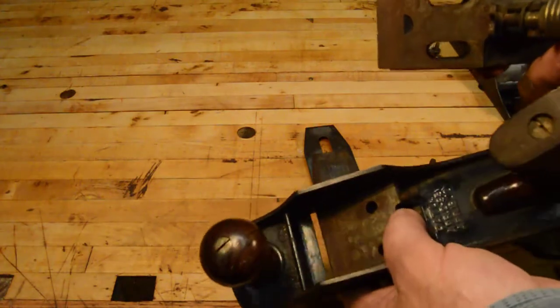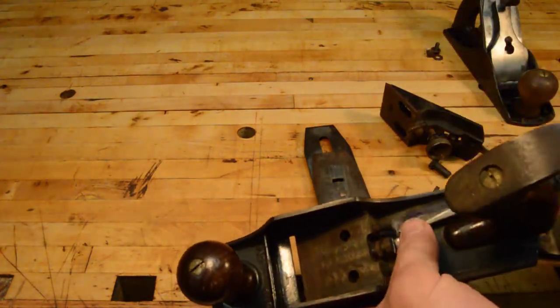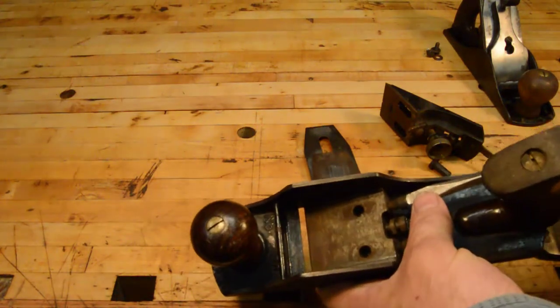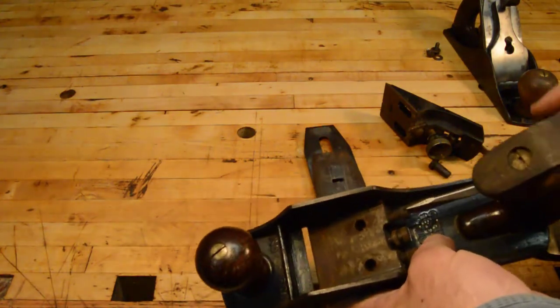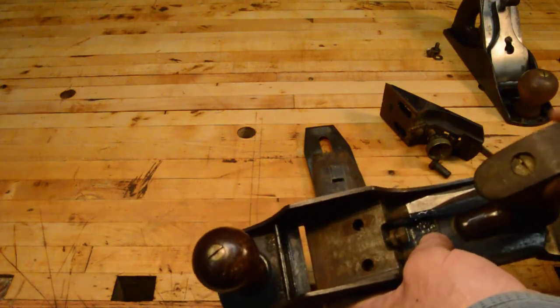Now there's a few things I want to point out here. It's held in with kind of an ingenious set of screws, and there's probably a terminology for these things.